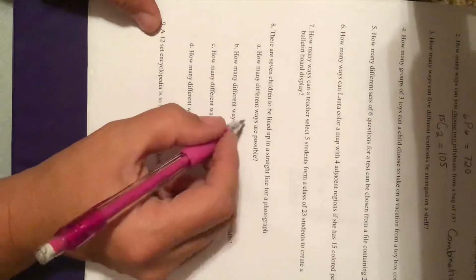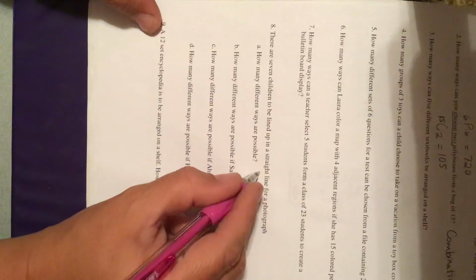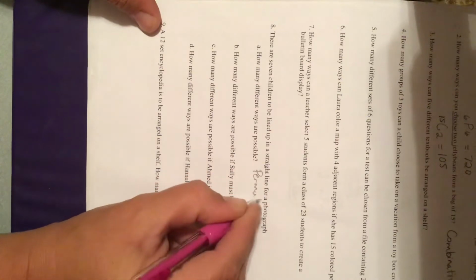Let's look at a few more examples together. If we go down here to number 8, 7 children are to be lined up in a straight line for a photograph. How many different ways are possible? So this again is lining them up. Lining them up is like arranging them, so this makes this a permutation.